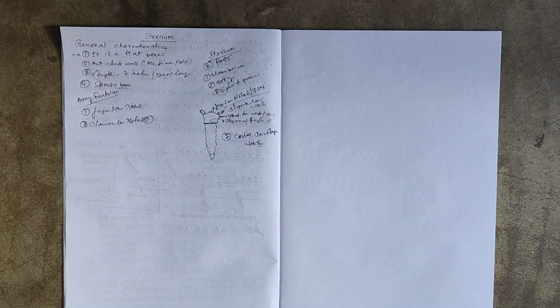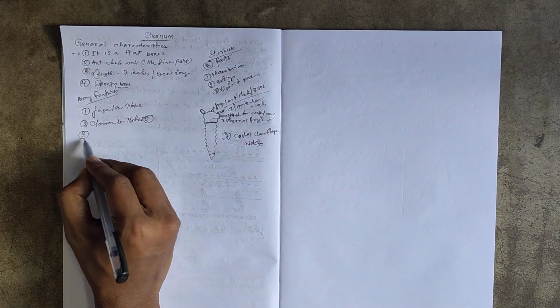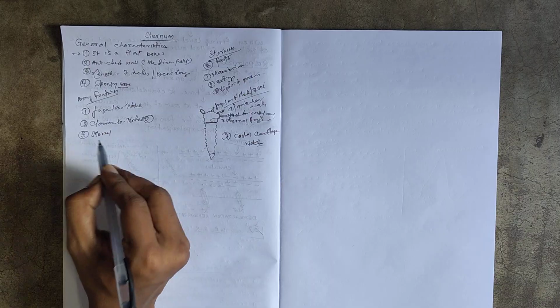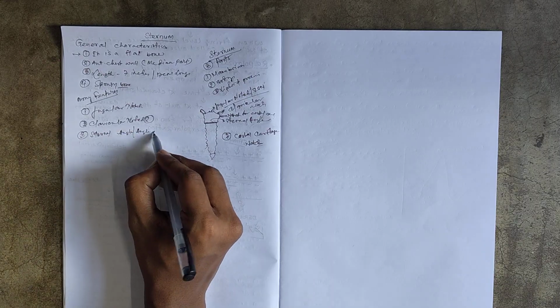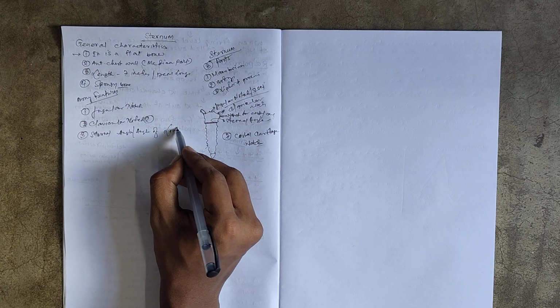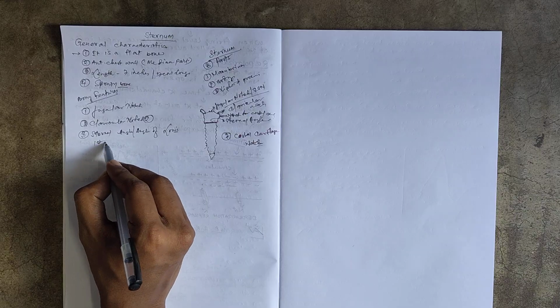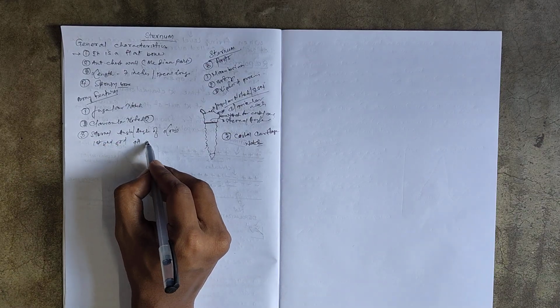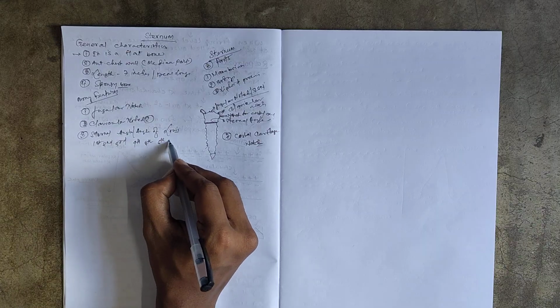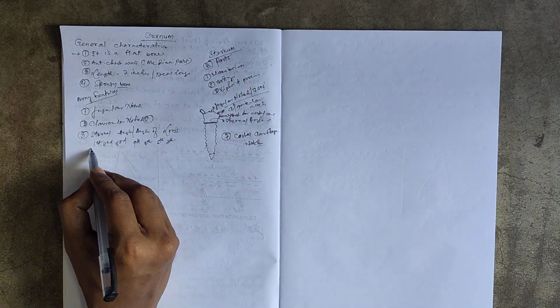Then sternal angle or angle of Louis. And then notch for first costal cartilage, second, third, fourth, fifth, sixth, and seventh.